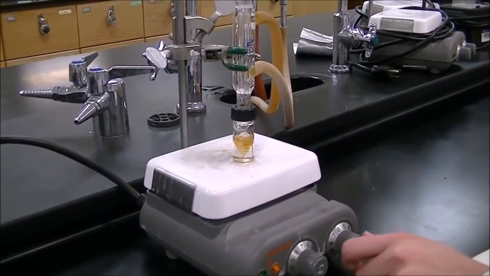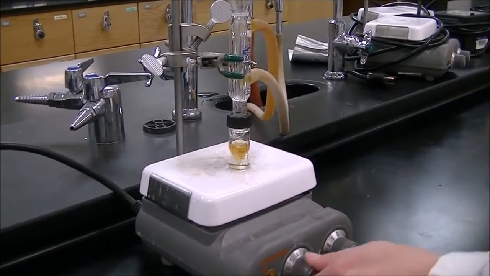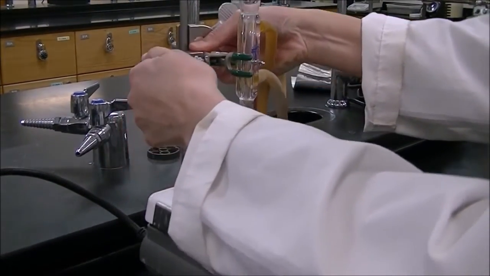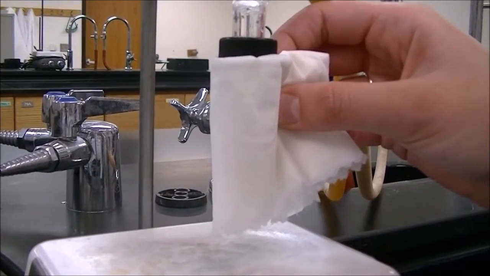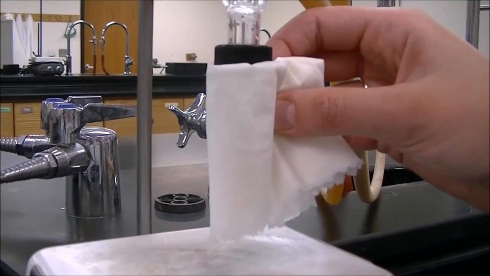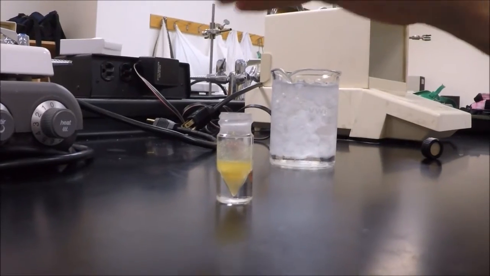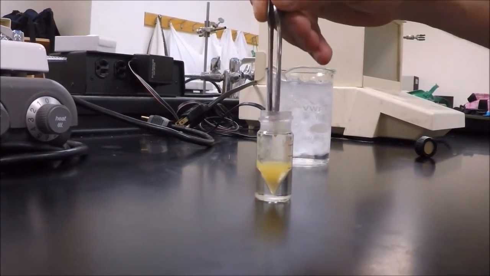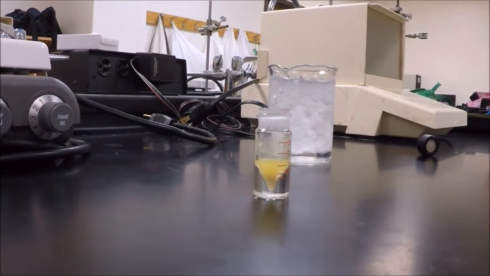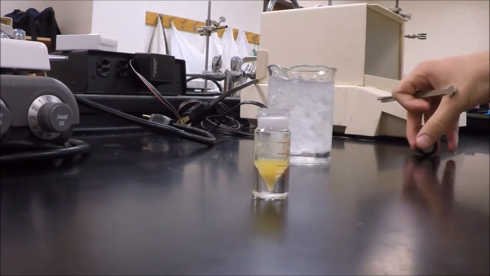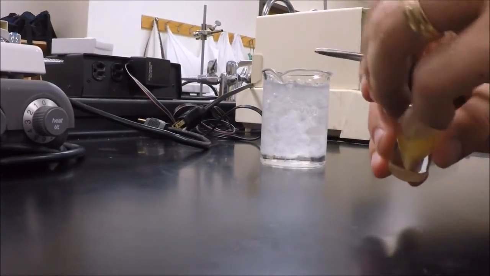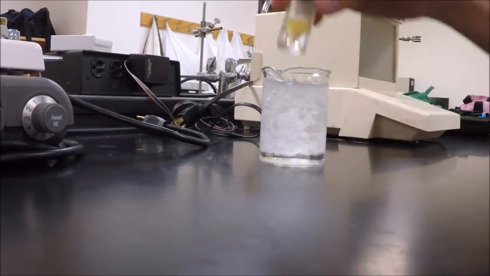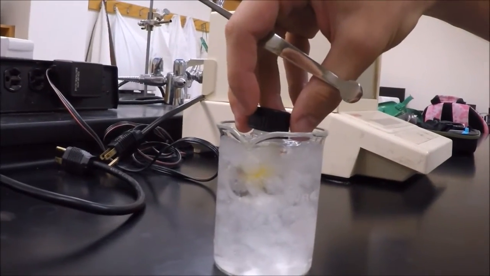After 30 minutes of refluxing, go ahead and turn off the heat and the stir and raise the vial from the hot plate. Use a wet paper towel to help speed up the cooling process. Once it's cooled to the touch, remove your spin vane. Cap the vial, so that if it goes on its side it won't spill out, and then place it in the ice bath.